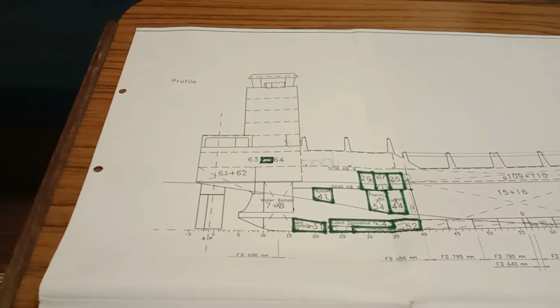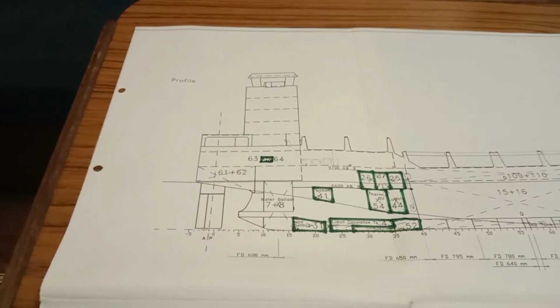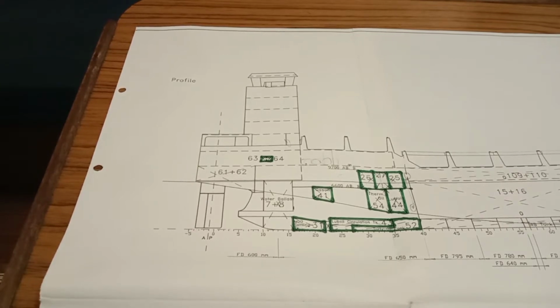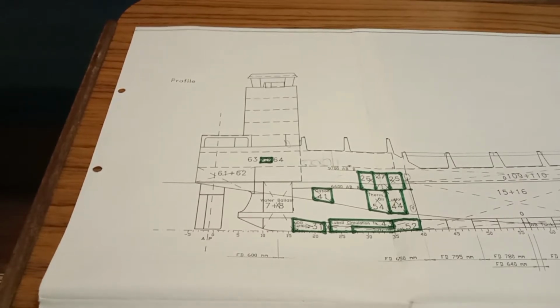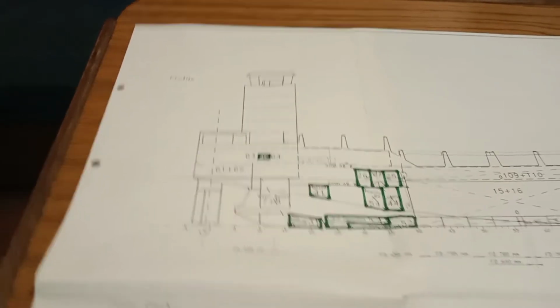It means that it is being used as a storage for our fuel, whether marine diesel oil or the HFO or the lube oil, the thermal oil. So these are the tanks that they are using.